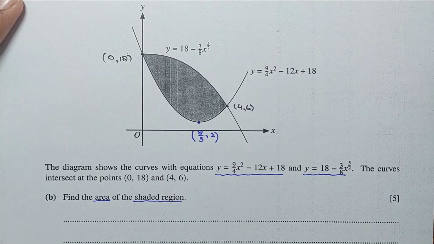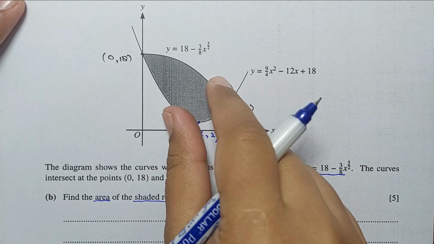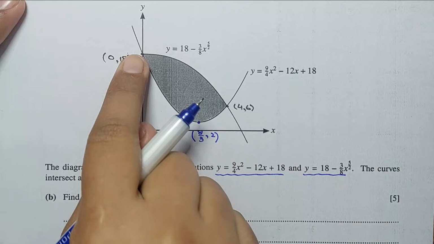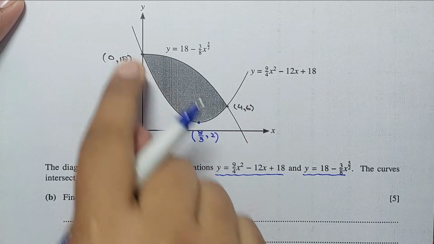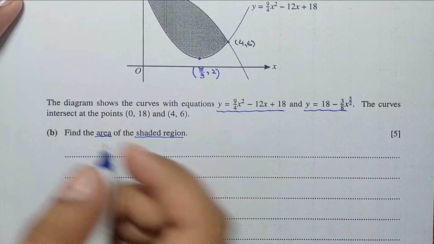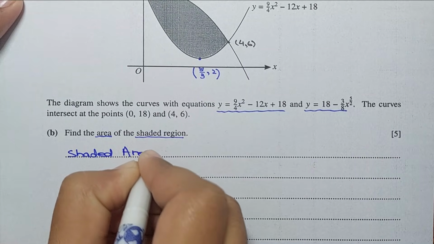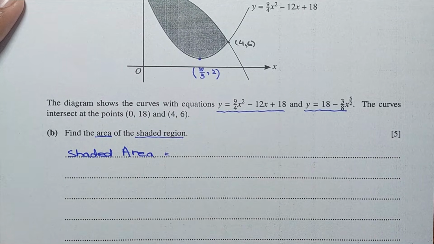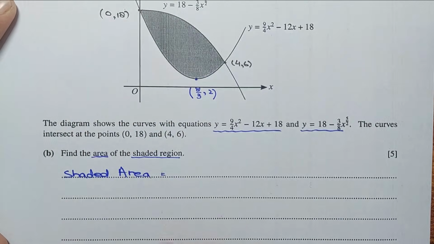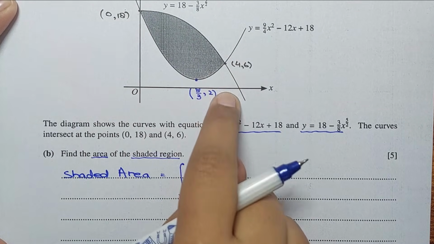So in order to figure out the area of the shaded region, this shaded area is basically the area between the two curves, right? So we have to integrate the top curve from 0 to 4, and subtract the integration of the bottom curve from 0 to 4. That would be the shaded area. This curve is at the top, so the integration is with respect to the x axis, from x equals 0 to x equals 4.